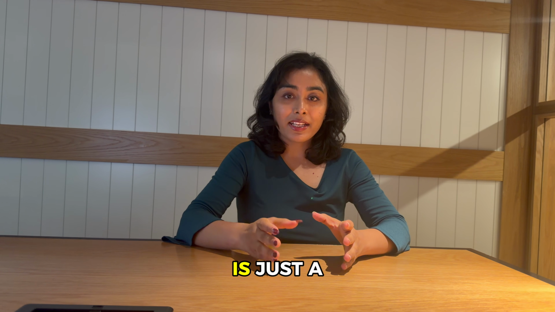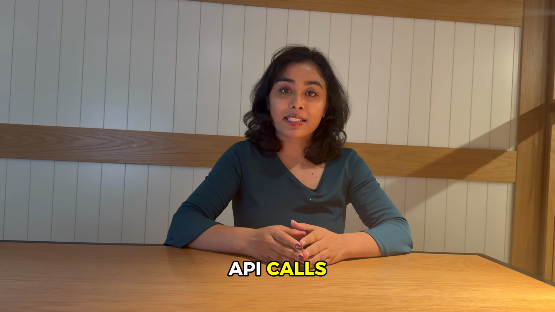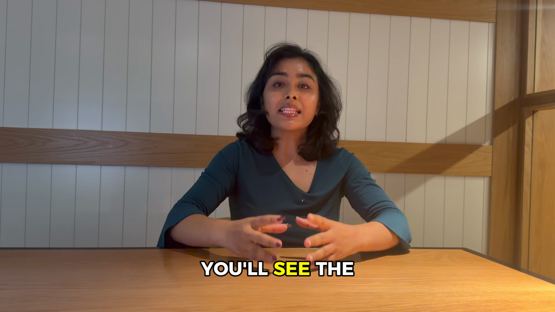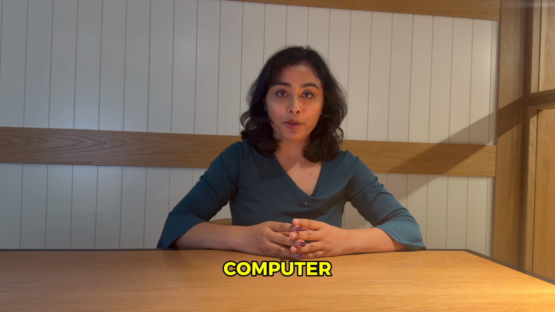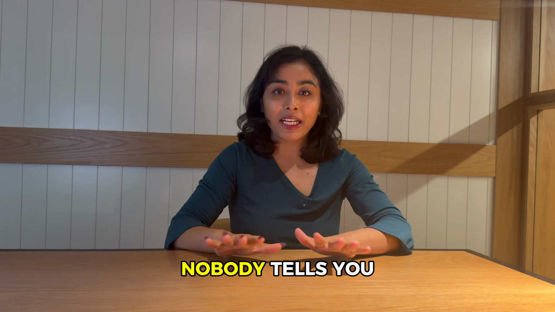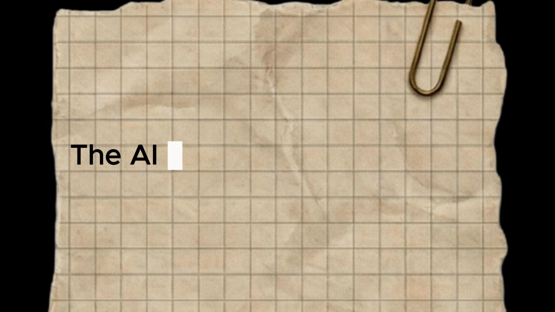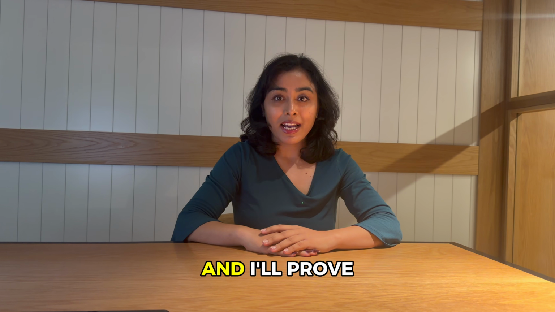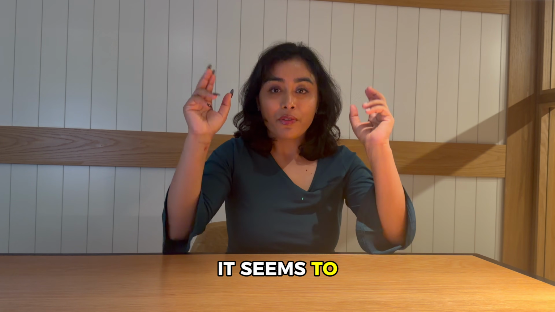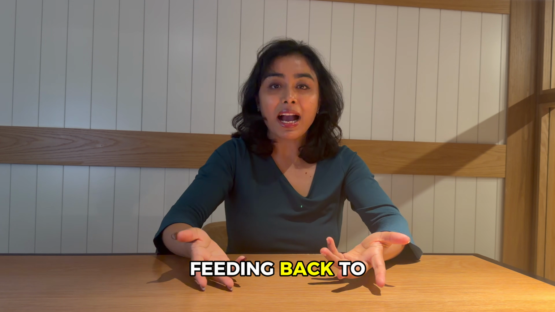An AI agent is just a clever loop of API calls. Before we build the whole loop, you're going to build a single API call. You'll see the exact moment your message leaves the computer and what comes back. And the one surprising thing that nobody tells you is that the AI model has no memory. I'll prove this to you live. Every single thing it seems to remember, you're essentially feeding back to it.